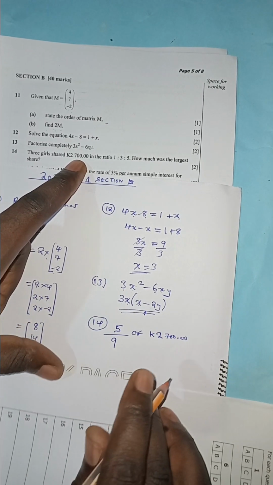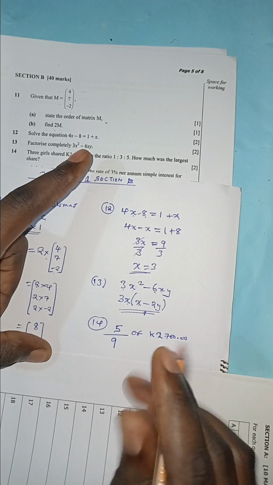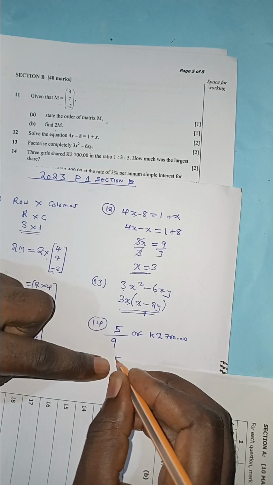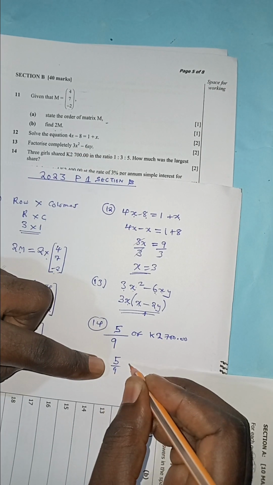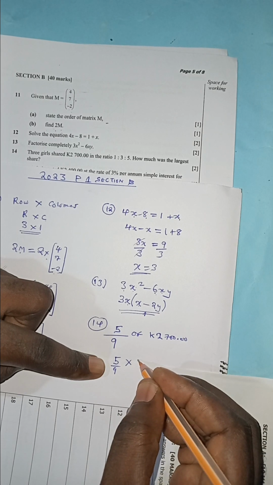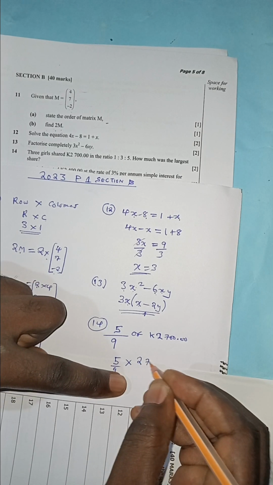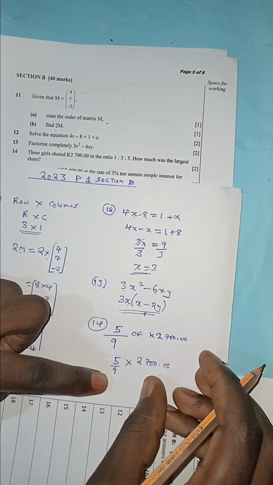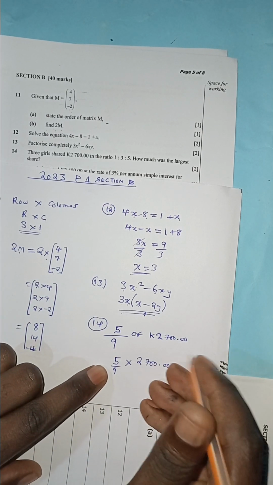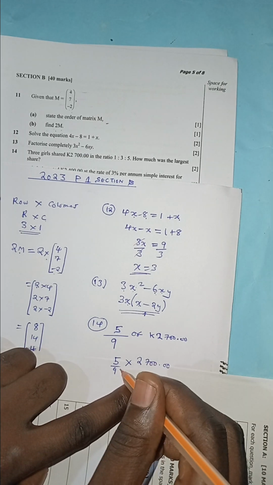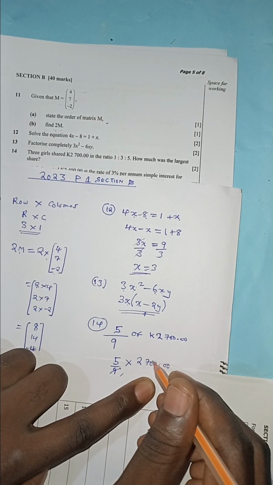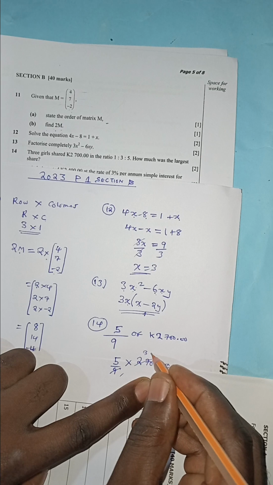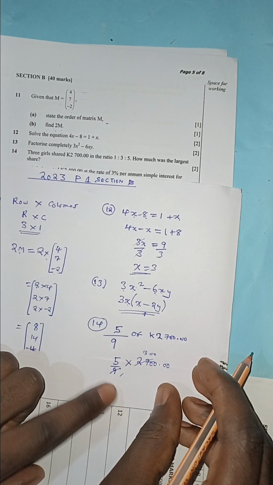So from there we can simply say 5 over 9 shall multiply the amount of 2,700. The 00 at the end are not significant, so we simply divide into this 2,700. 9 into 27 is 3, and 9 into 0 is 0. So we're going to have 300 on the other side.